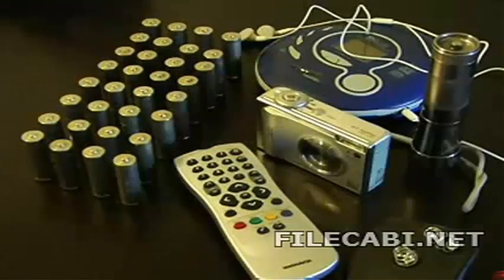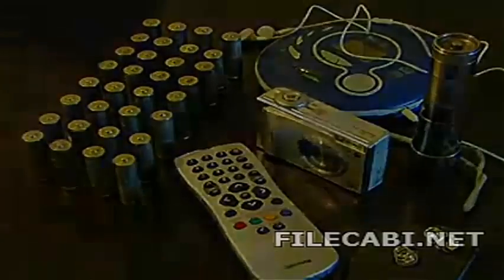Now with this little secret, you can power all of your electronics for a very long time for just a few dollars and save yourself hundreds a year.